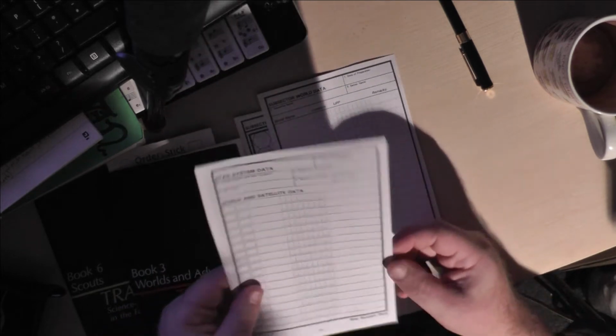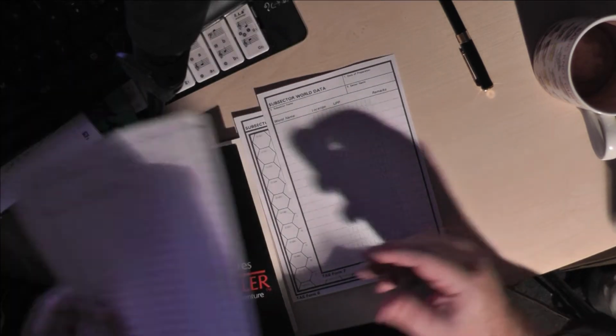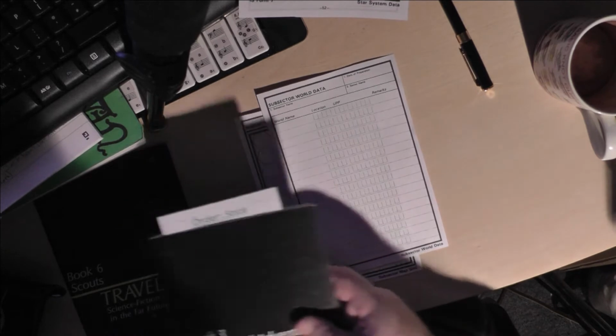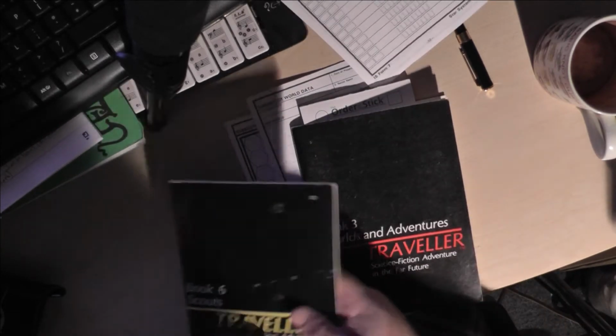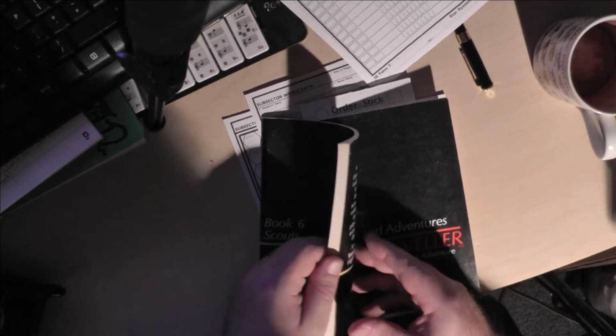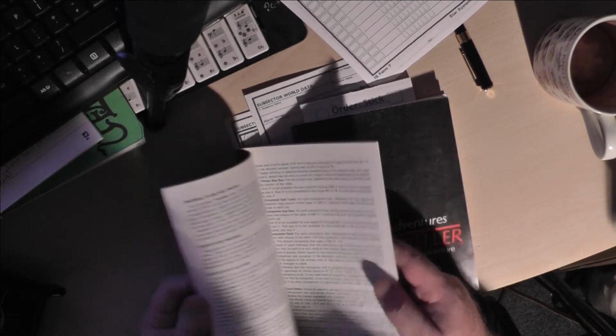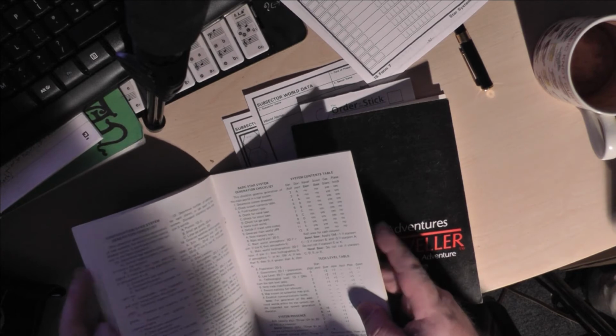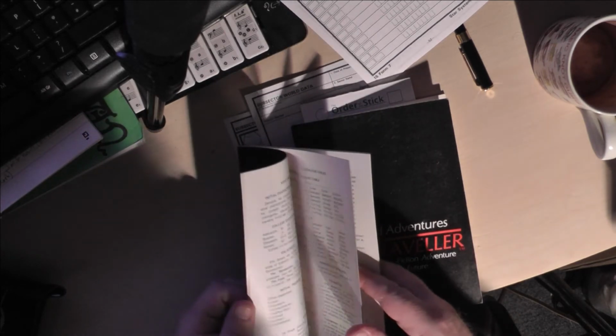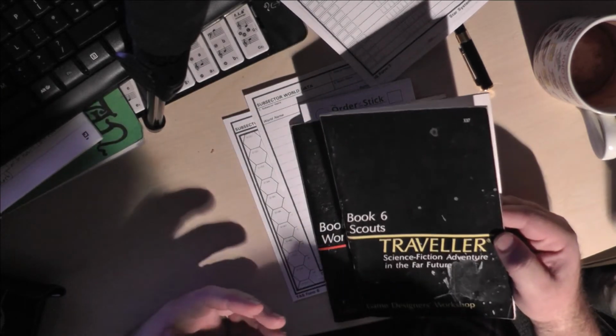That segues into the books we're using. Book 3 is the general rules. Book 6 has some advanced stuff about star system generation in there, like the books I touched on in the character generation, where we went to High Guard.